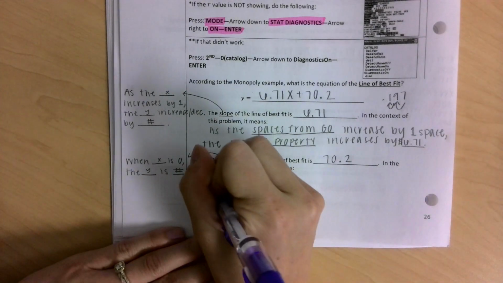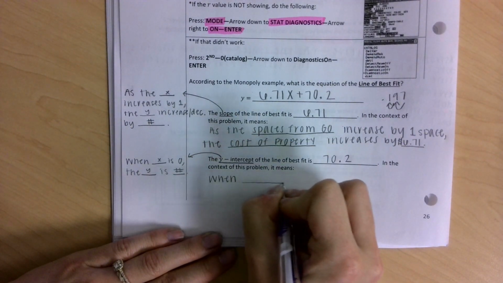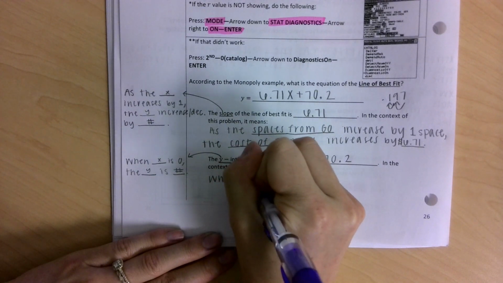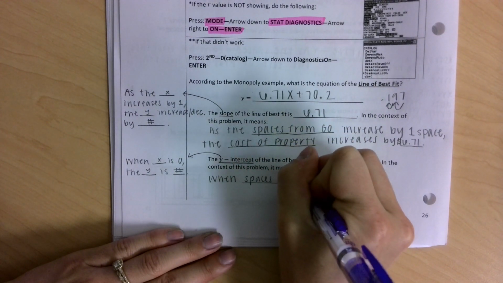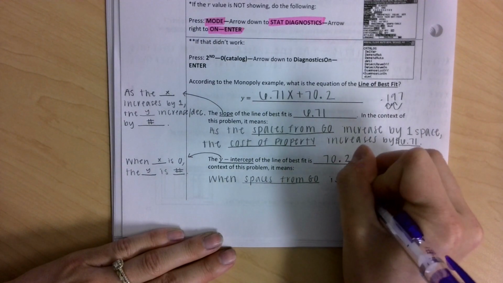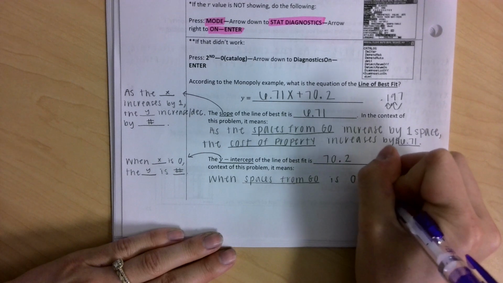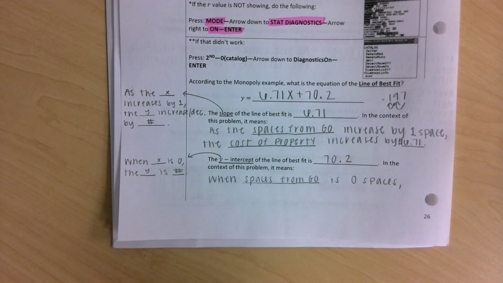So in this problem, I would say when, here's what I'll put in my x again. So when the spaces from go is 0. I'm going to say 0 spaces. It's a really weird way of saying I'm at go. I'm not even one space away from go when I'm at 0.